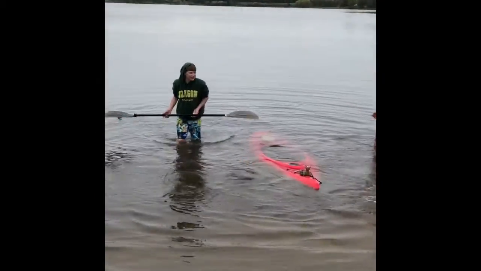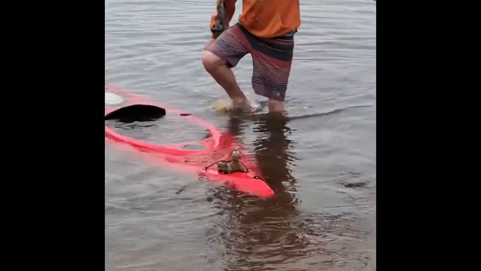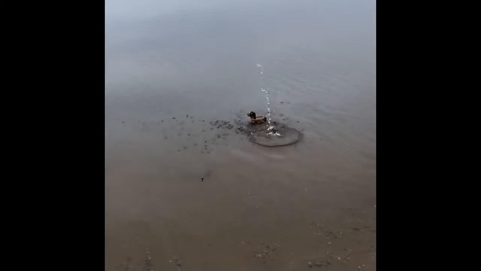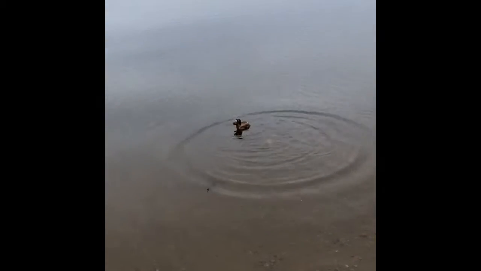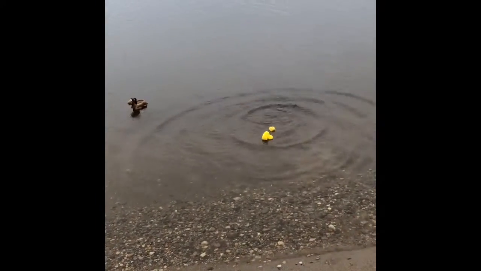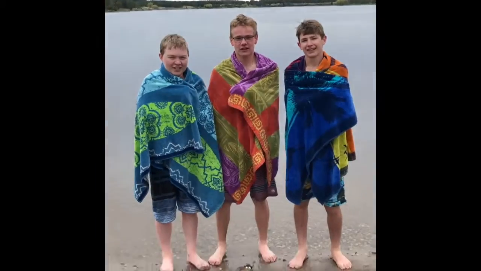Adding all this density to the kayak makes the density more than the water, causing it to sink. These are some objects that float and sink. Egg. Fat rubber duck. Small rubber duck. Cupcake rubber duck. Captain rubber duck. This concludes our buoyancy video.